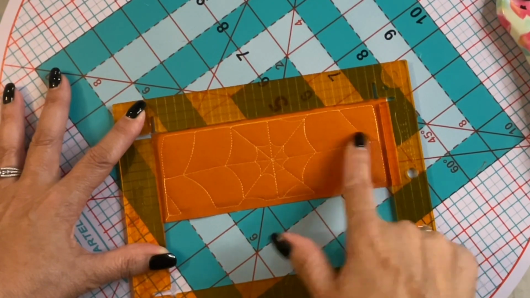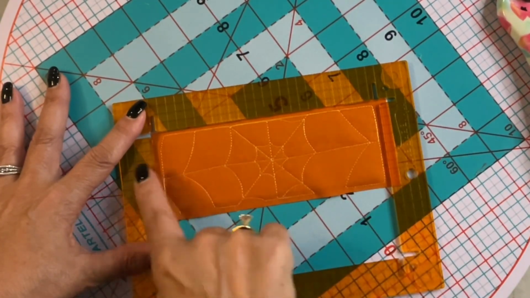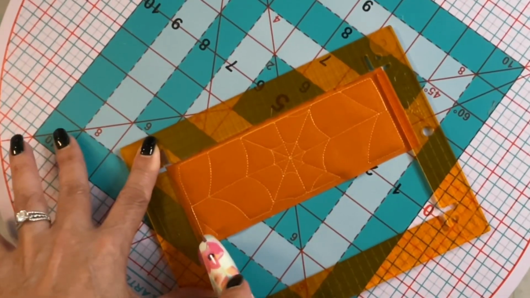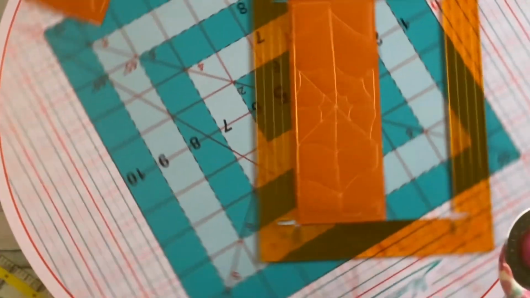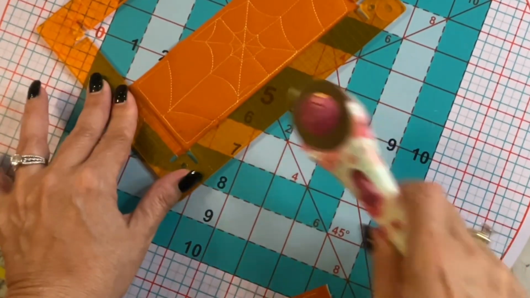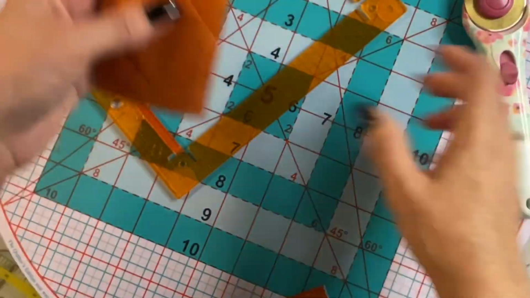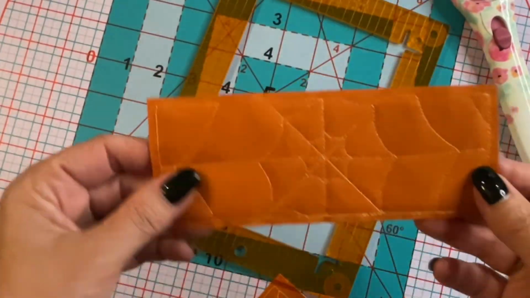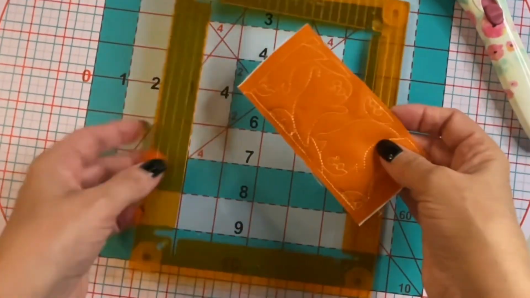And I have the stitching even, about as even as I can get it, this width. So now I will come and cut. You have to be careful not to move it. So now this is 2.5 by 6.5.